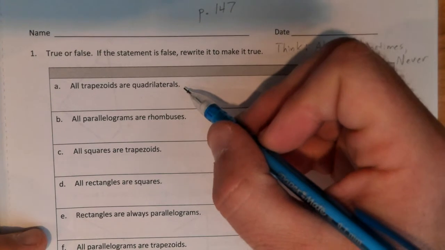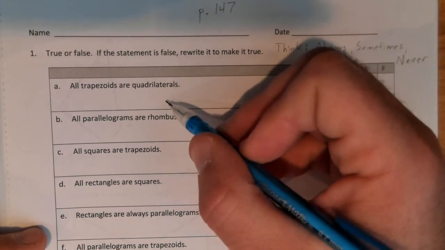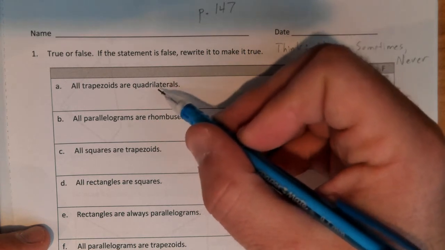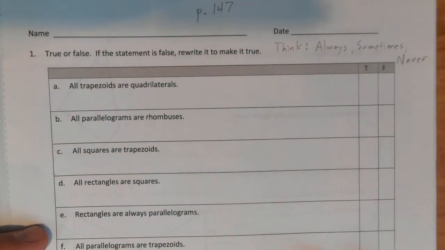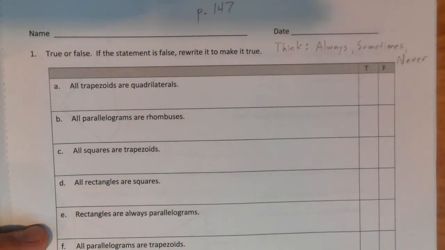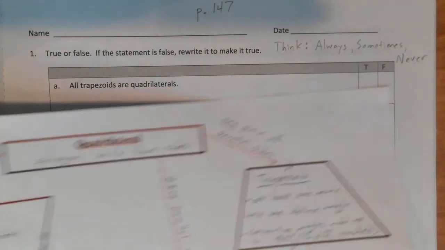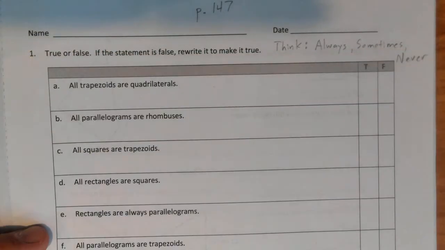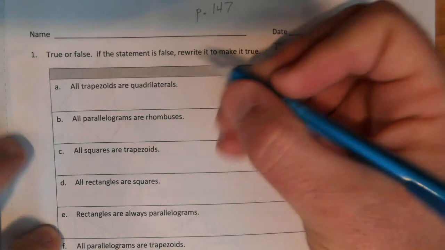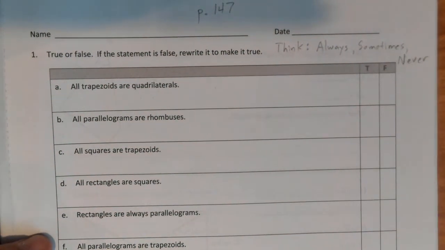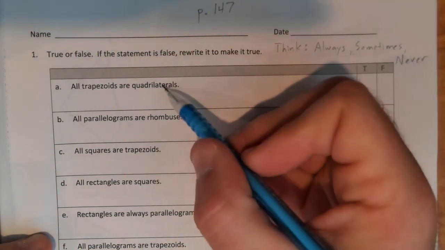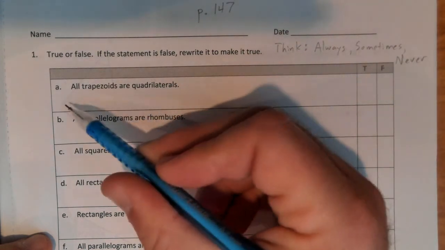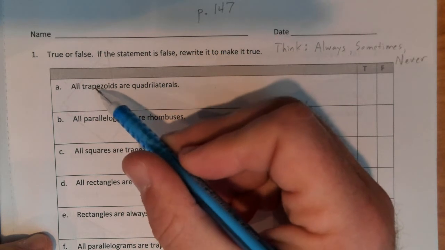I think your easiest bet is going to be to start with the second one. Look at the second one and think, what are the properties of this particular whatever? All right, quadrilaterals. I'm thinking back to my notes, and for quadrilateral, the only thing it says is a polygon with 4 sides. So quadrilateral, 4 sides. So if all you need to be a quadrilateral is to have 4 sides, my question is, do all trapezoids, every single one of them, have 4 sides?